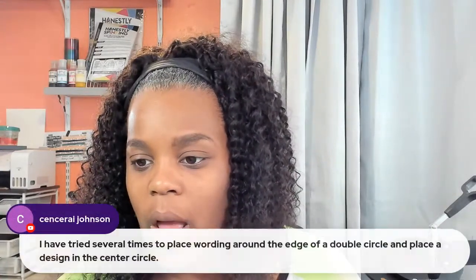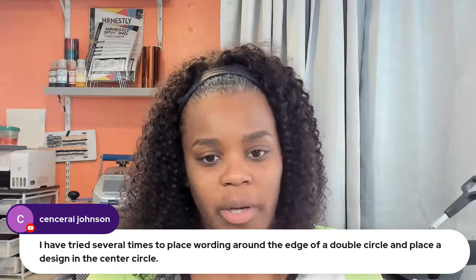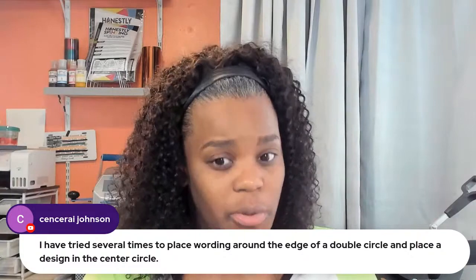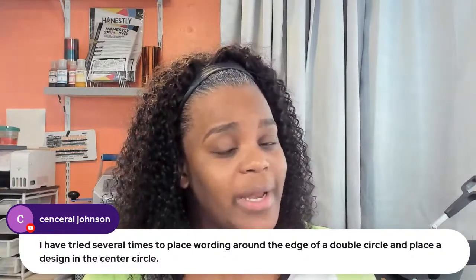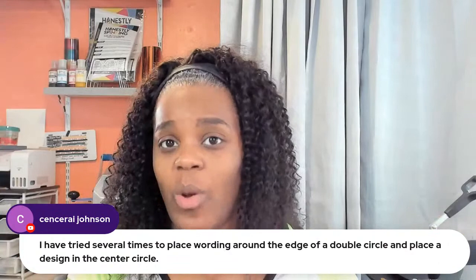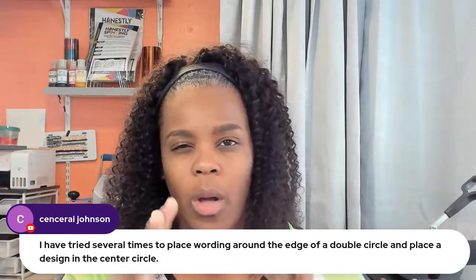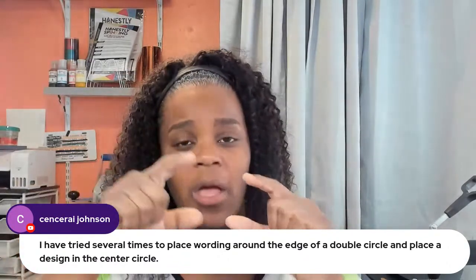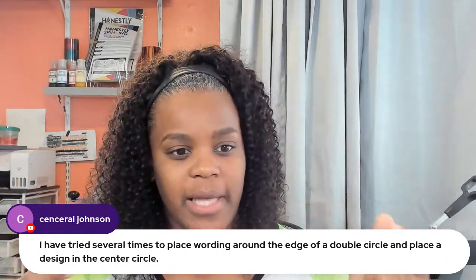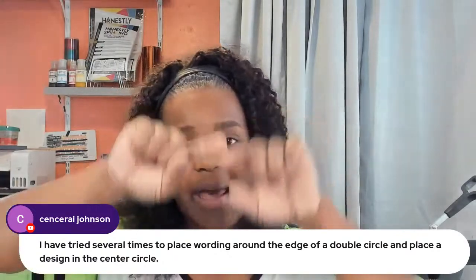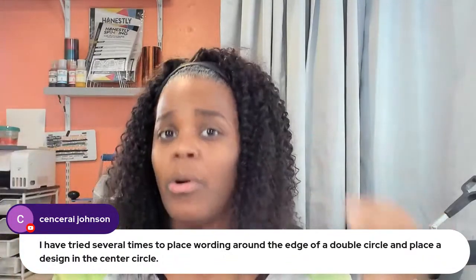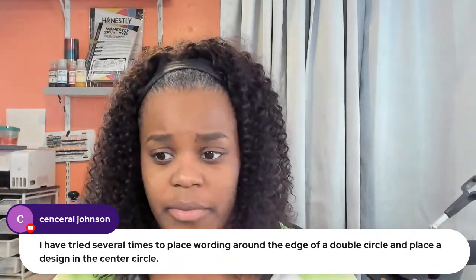Let's see. "I tried several times to place wording around the edge of a double circle and place a design in the center circle." You say you've tried several times, but what's happening? Is it a thick double line? Is it a thin one? Are you trying to just put it at the top? And when you say place the design in the center of the circle, inside the ring, are you trying to get it attached to the circle or just put it in the middle of the circle?